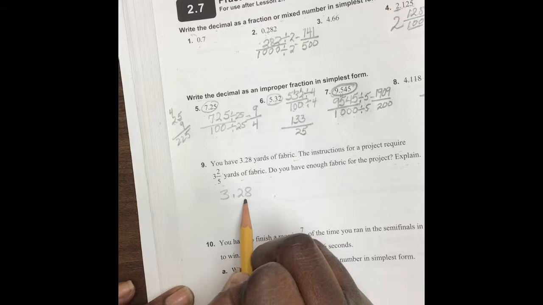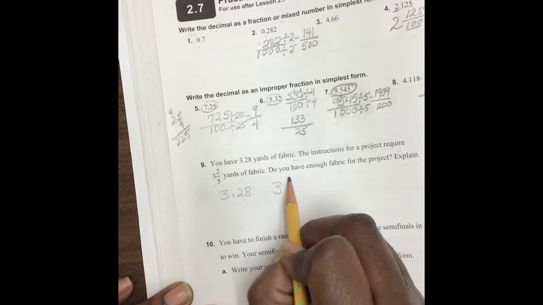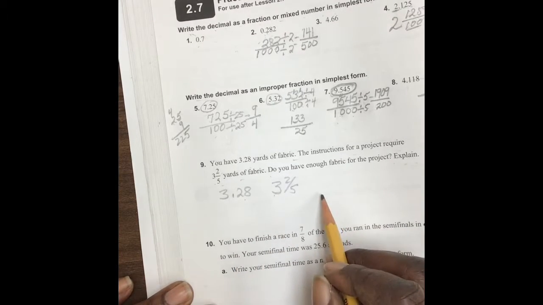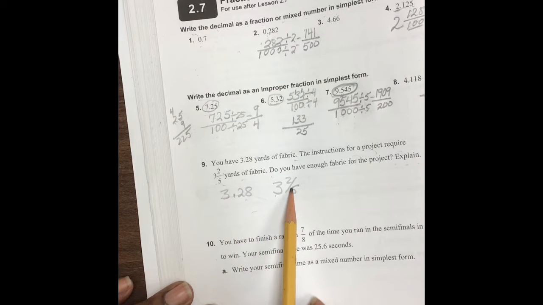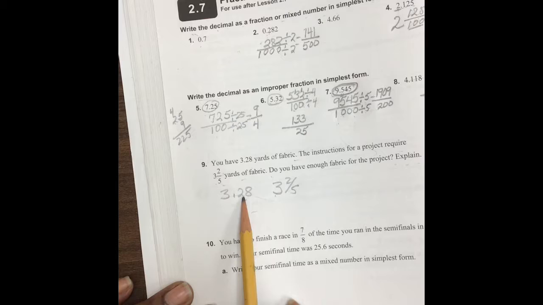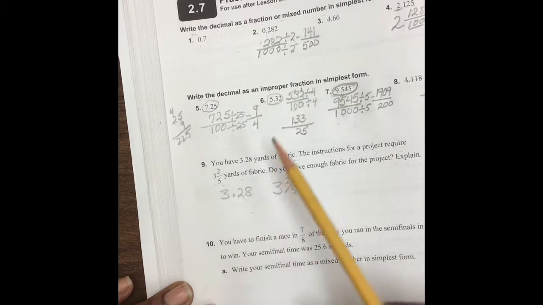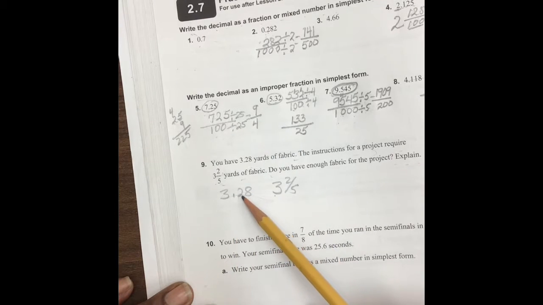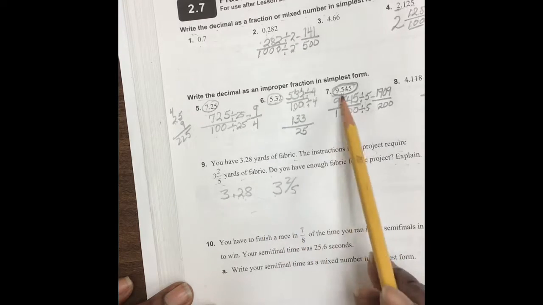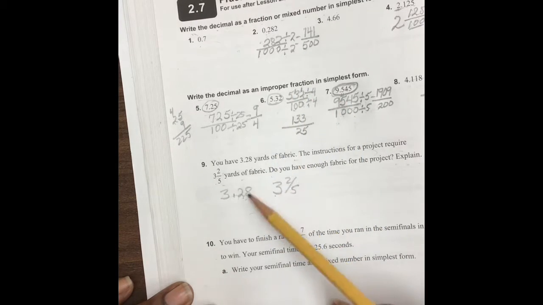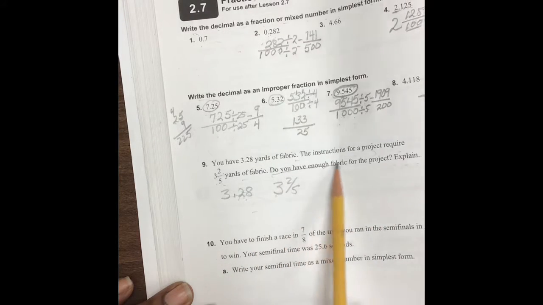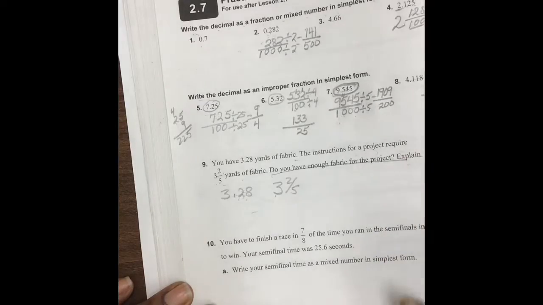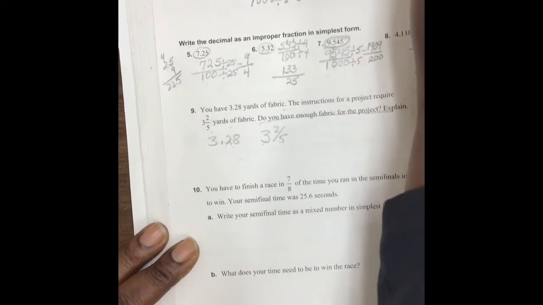Well, one fabric is with the decimal, the other fabric is with a fraction. Okay? To solve this, you need to either convert this to a decimal or this to a fraction. Since we're accustomed to taking our decimals and converting them to fractions, you want to take this and convert it to a fraction like we've been doing up here. Simplify it and then compare the two, and then you'll be able to answer this question accurately.